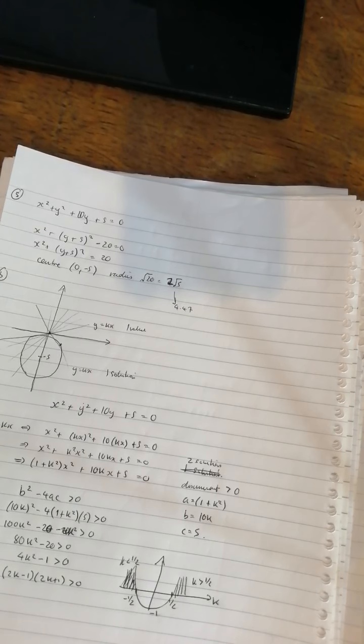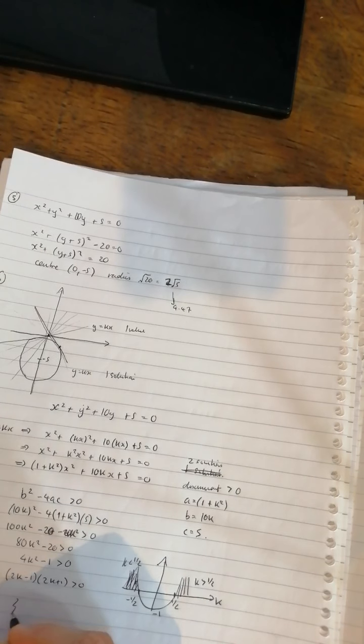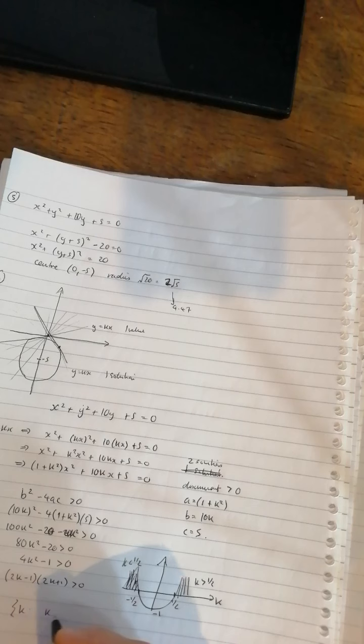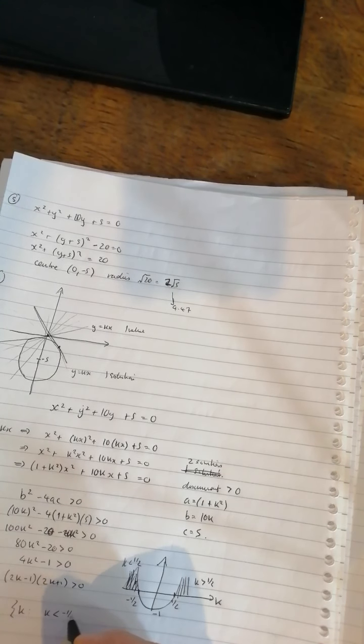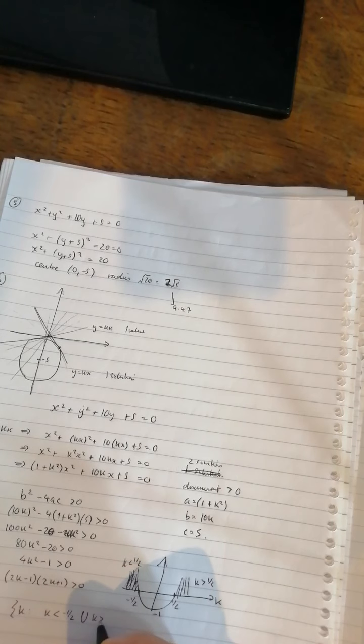That's what it is. I'm just looking at the sketch. So I get the set of k such that k is less than minus a half or k is bigger than a half.